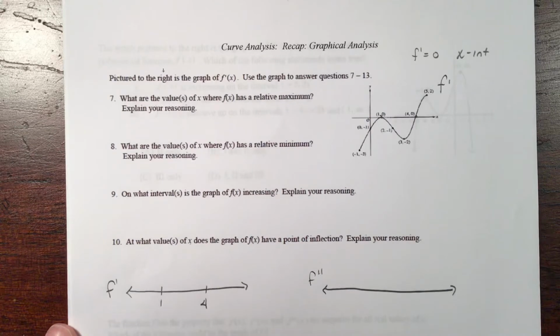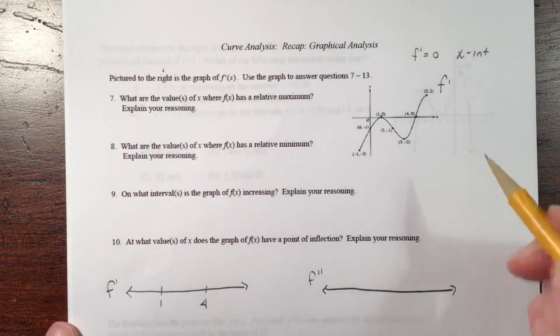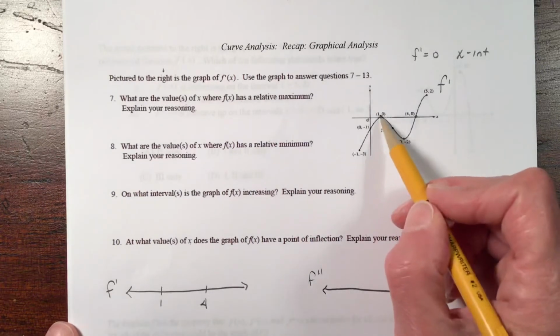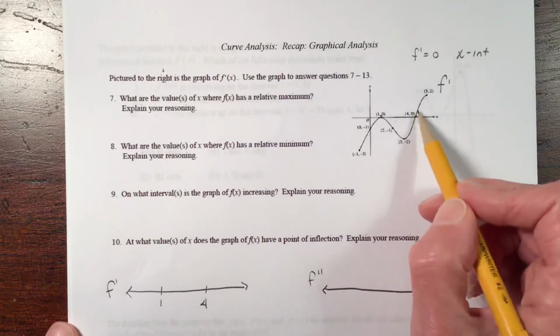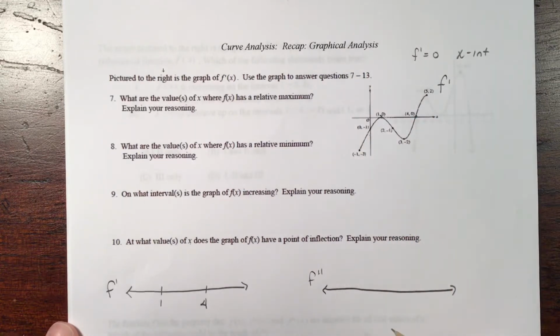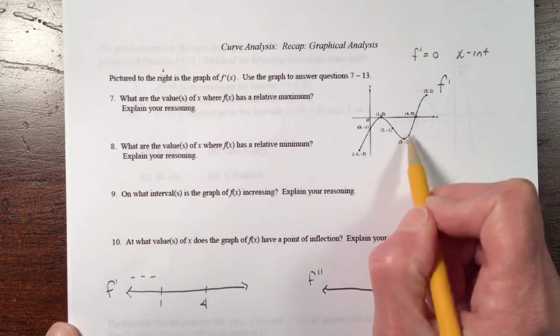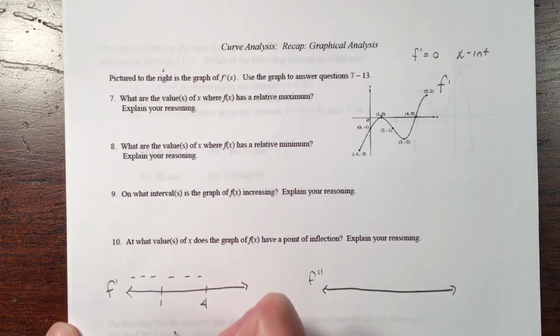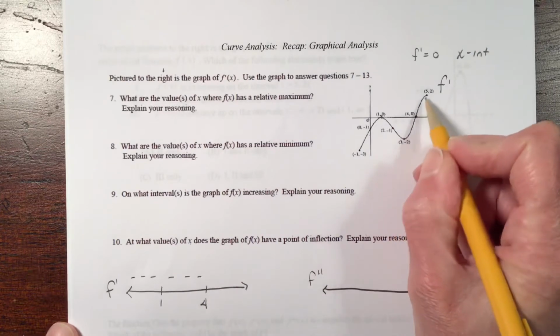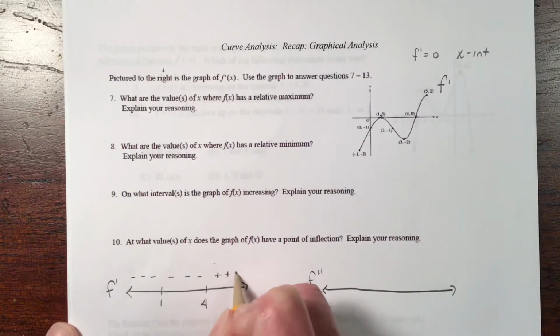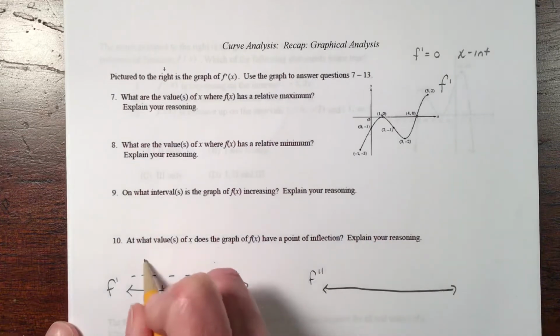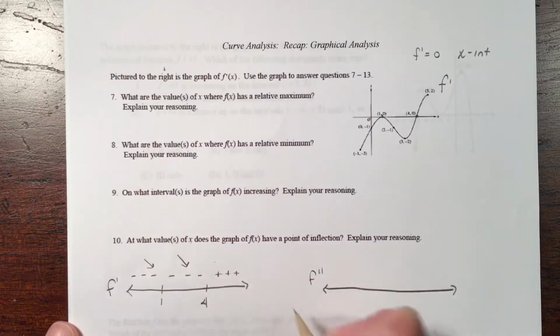And now to figure out whether the derivative is positive or negative, remember, I don't have a function to plug into, so I'm going to look at the actual graph itself. When the graph is below the x-axis, it's negative. When the graph is above the x-axis, it's positive. So when x is less than 1, the derivative is negative. When x is between 1 and 4, the derivative is negative. And when x is larger than 4, the derivative is positive. Okay, so this tells me my function is decreasing, decreasing, increasing.